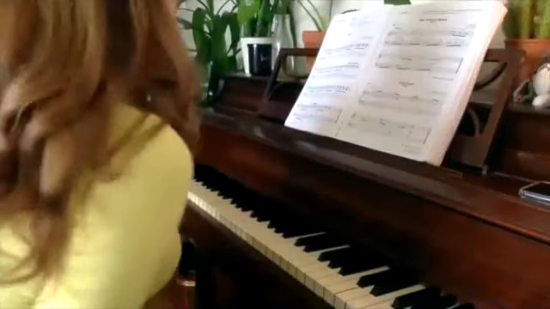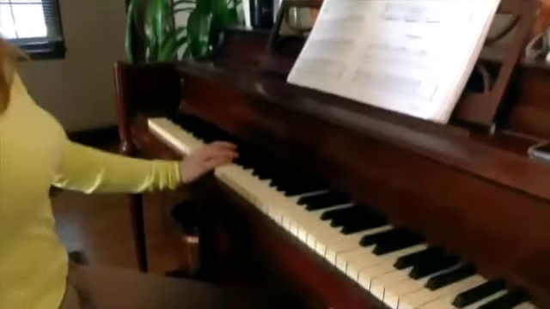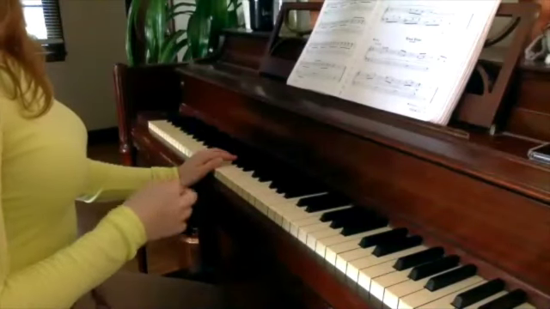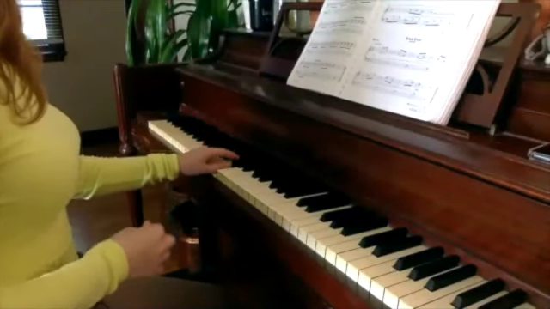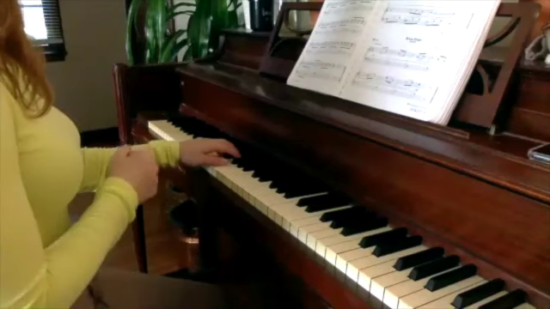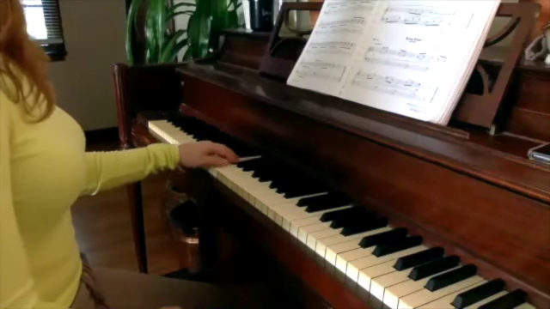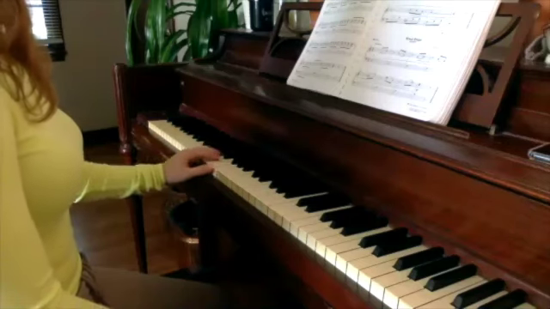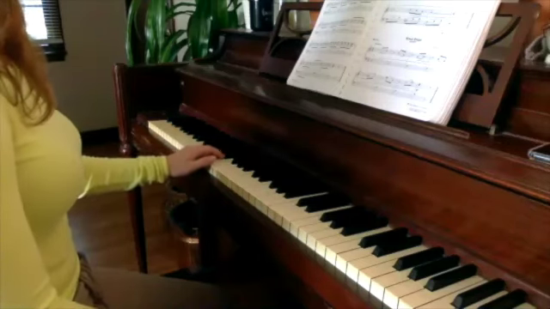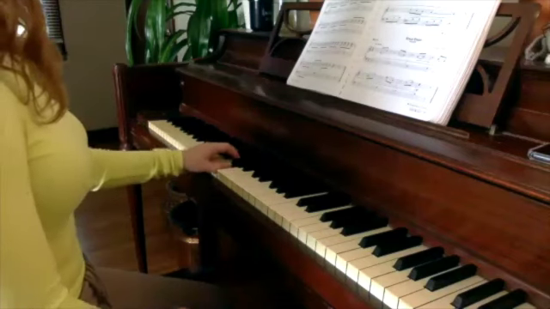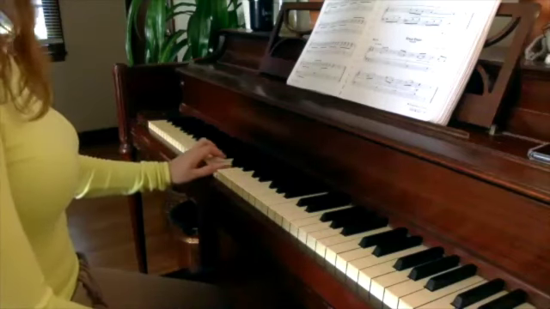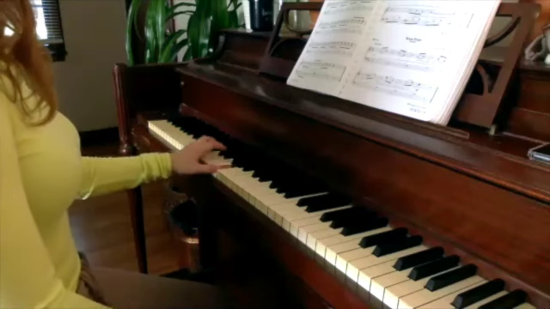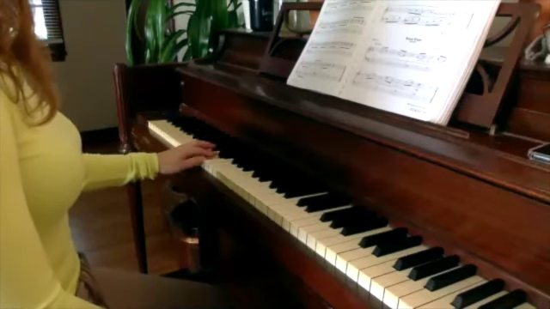Let's go ahead and go over the left hand melody really quick. 1, 2, ready, go. 1, 2, 1, 4. 1, 2, 1, 3. 1, 2, 1, 5, 4, 3. 1, 2, 1, 4. 1, 2, 1, 3. 1, 4, 3, 2, 1, 2, 4, 5.